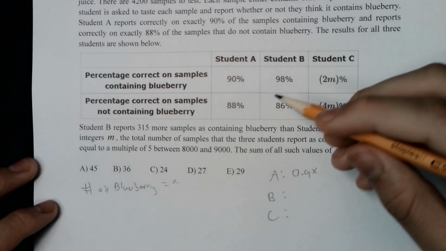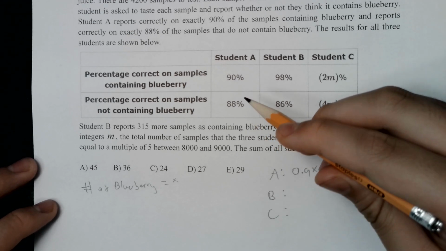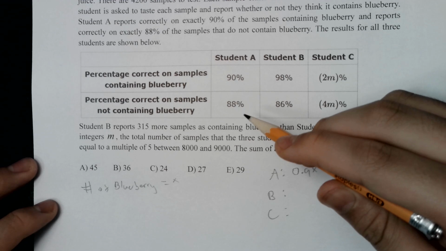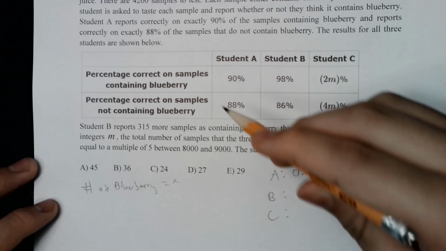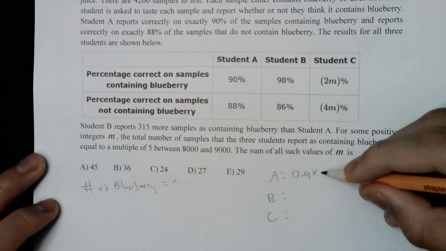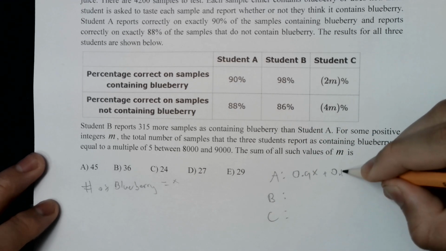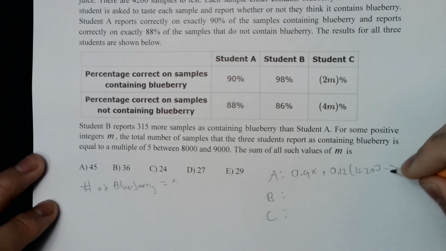However, we now have to look at the samples that student A guessed incorrectly. It guessed correctly that 80% of the samples were not containing blueberries, which means that 20% of those did get reported as containing blueberries. So we need to add 0.2 multiplied by the total number of 4,200 minus x.